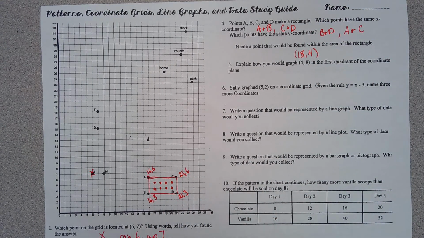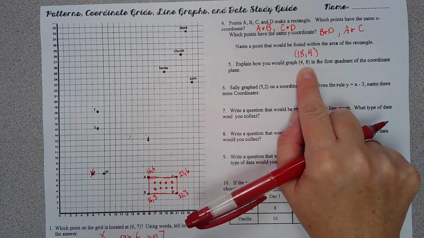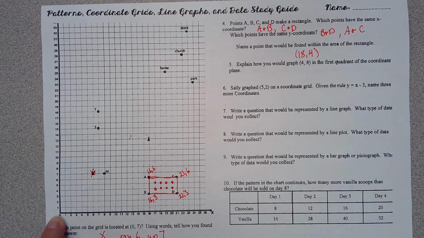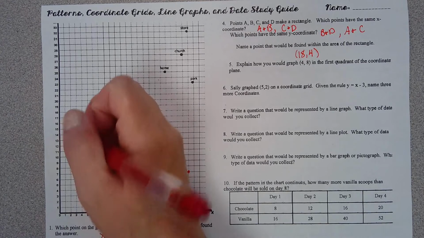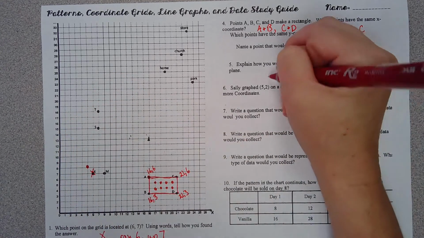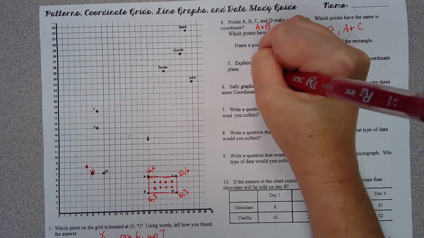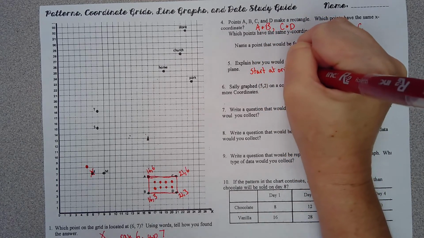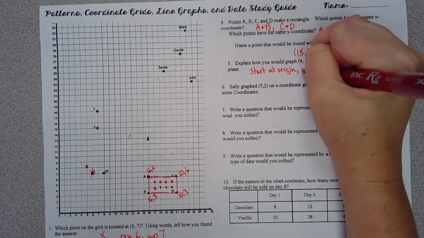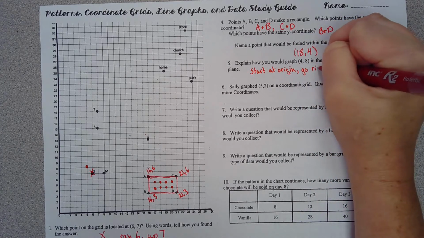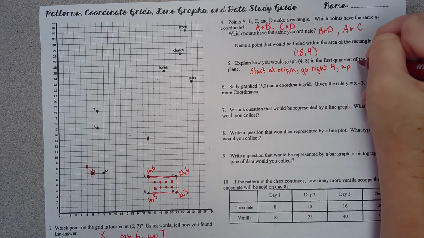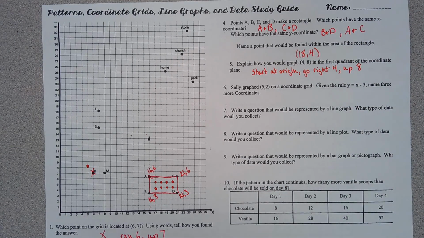All right, how would you graph 4, 8 in the first quadrant of the coordinate plane? Well, always start at the origin, run 4 and jump 8, and then there you would be. So write that down. Start at the origin, then go right 4, up 8.